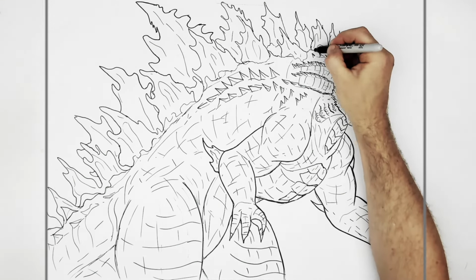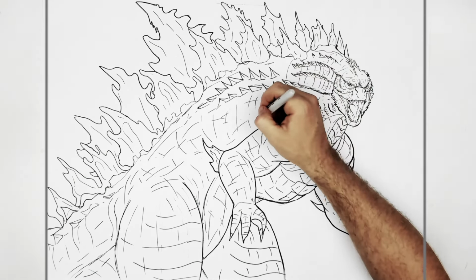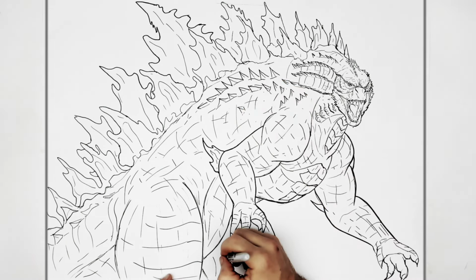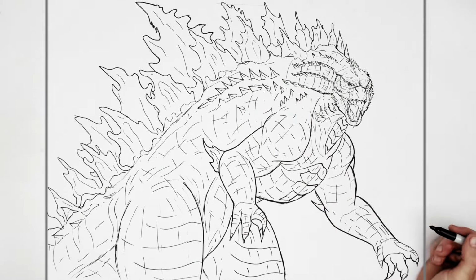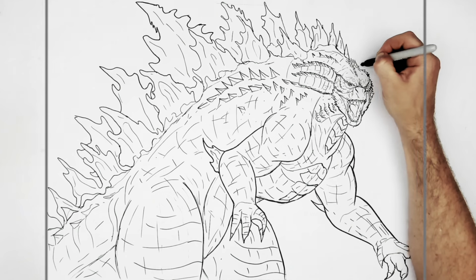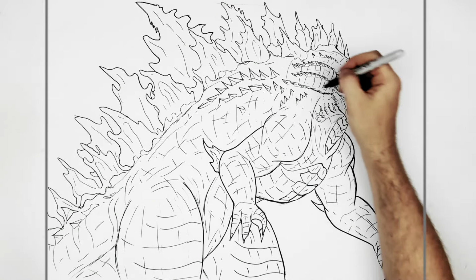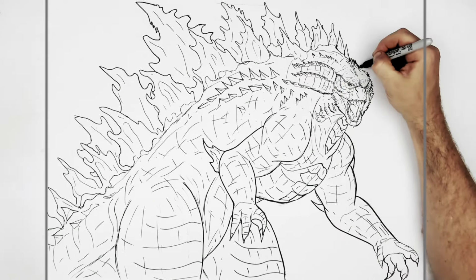But I think that's it, guys. I don't know what else to do. I think that's most of the full body of evolved Godzilla. Turned out all right.